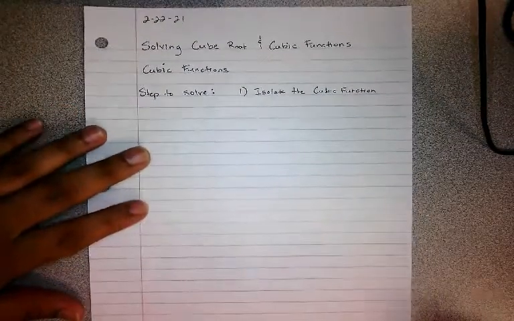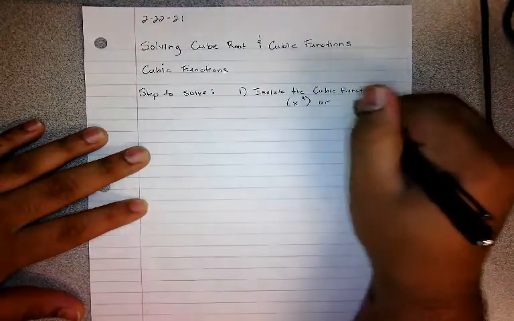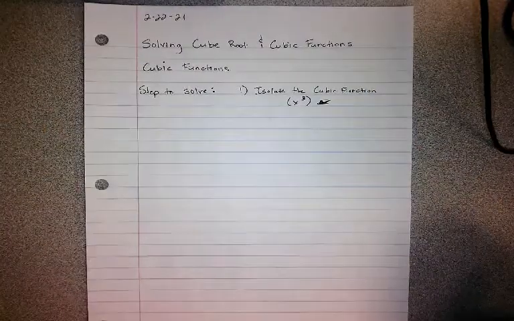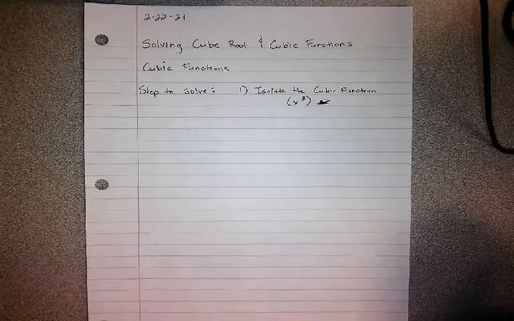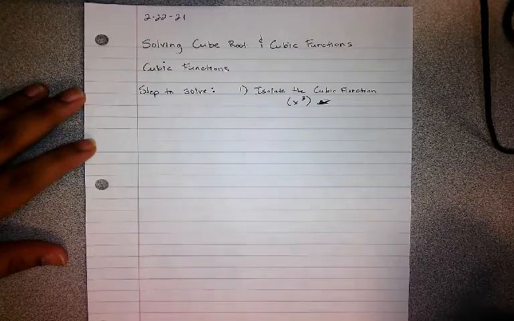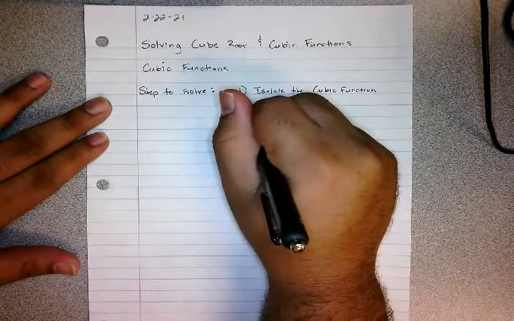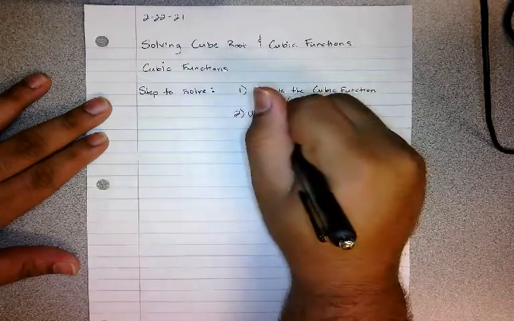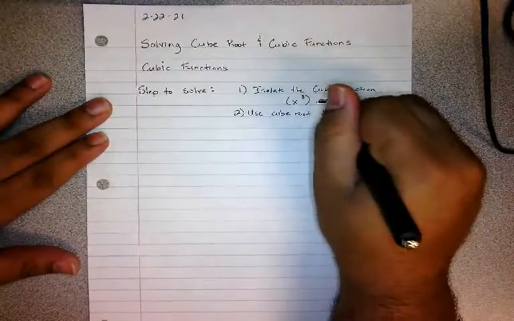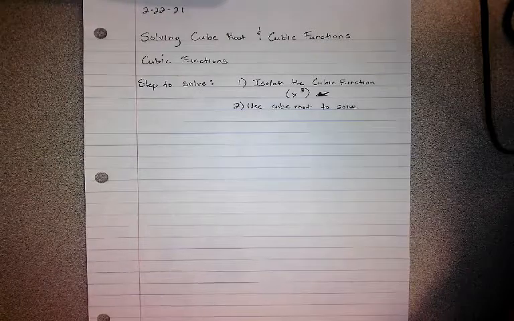Isolate the cubic function, which for example would just be something like x cubed. Once you get it by itself, step 2 would be use the cube root. Okay, use the cube root to solve.